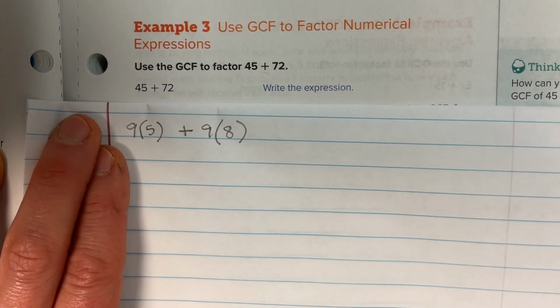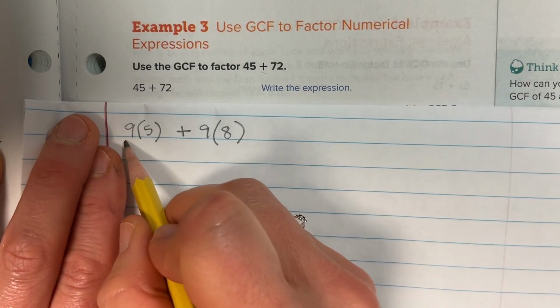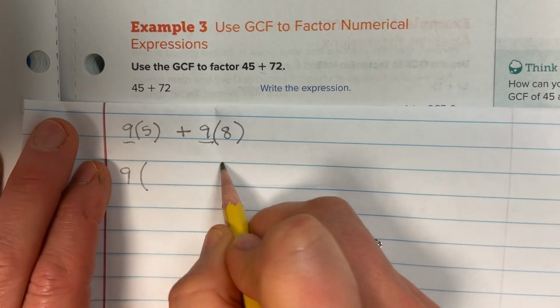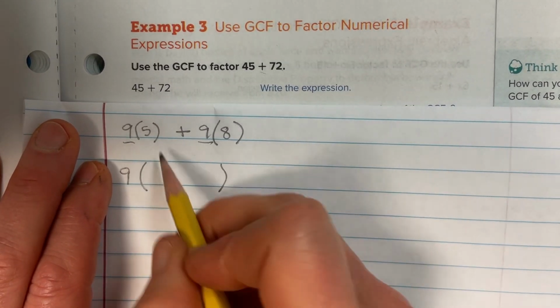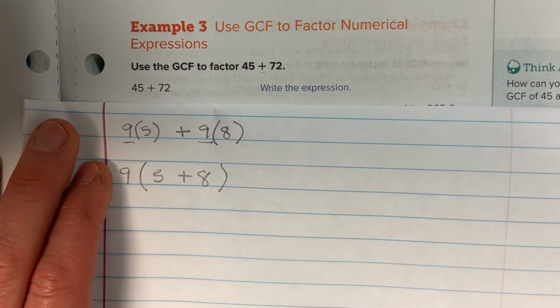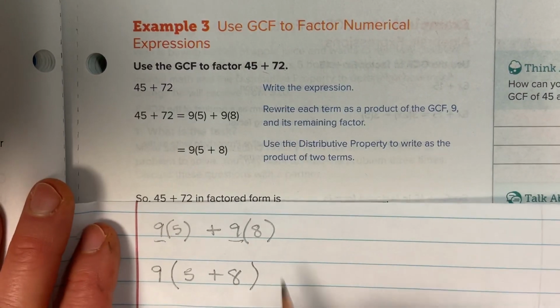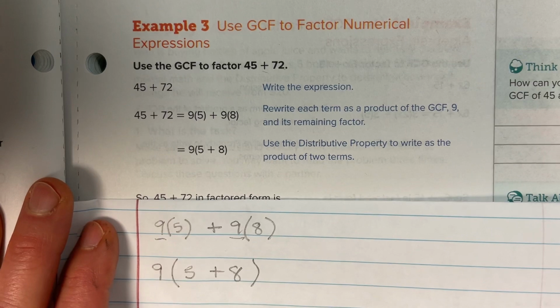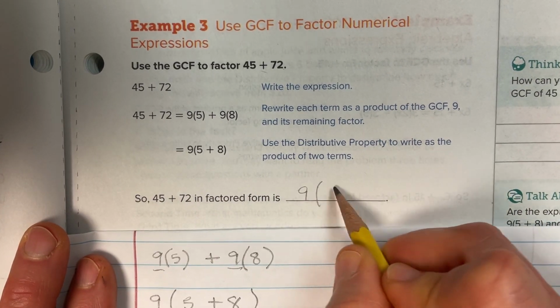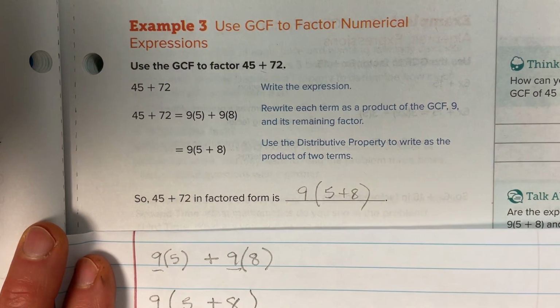Okay, now I'm going to pull out that GCF, what's in common. I put it out front, 9. And then I just write what was left over from each term. This one had a 5 left. This one had an 8 left. So it's factored. Notice that's what they got. Okay, and you can put that in the blank if you want to. 9 times 5 plus 8.